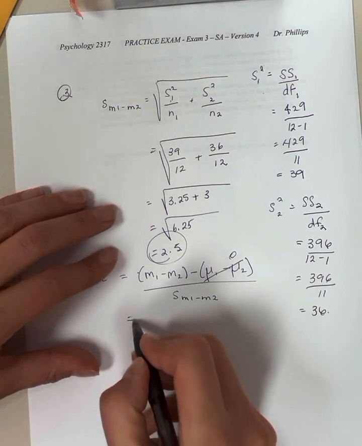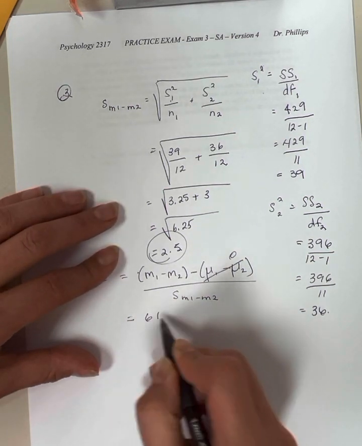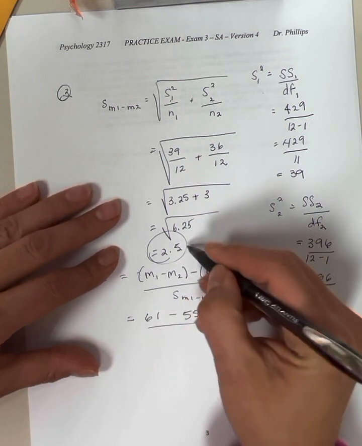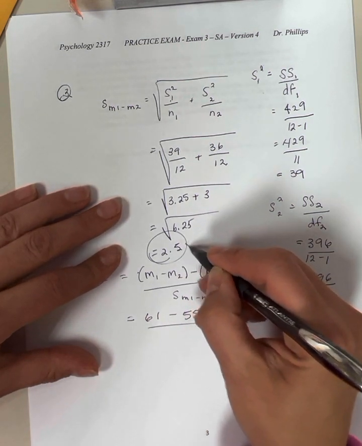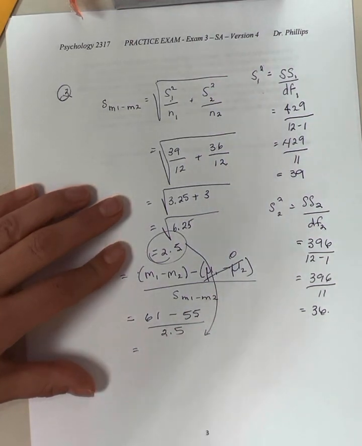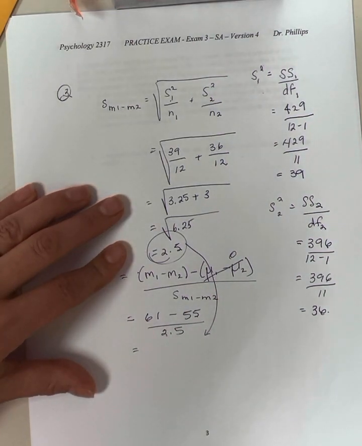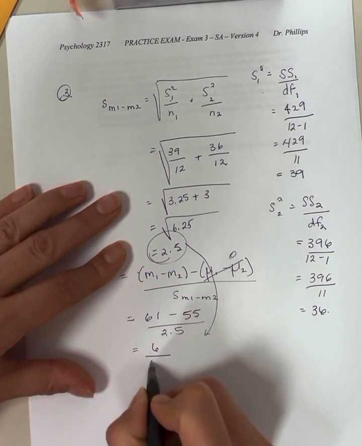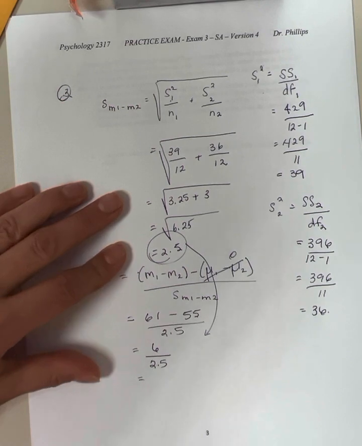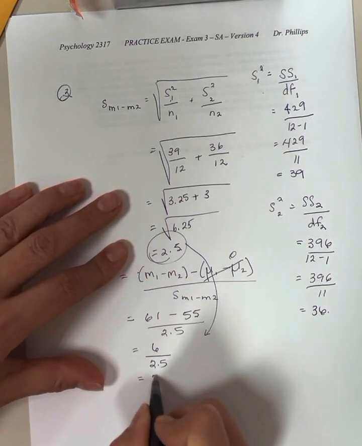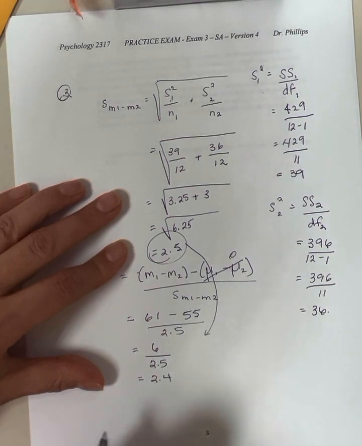The mean of group 1 was 61. The mean of group 2 was 55. And then this estimated standard error is going to come down here. 61 subtract 55 is 6. And then we divide that by 2.5. And that is 2.4. Okay?